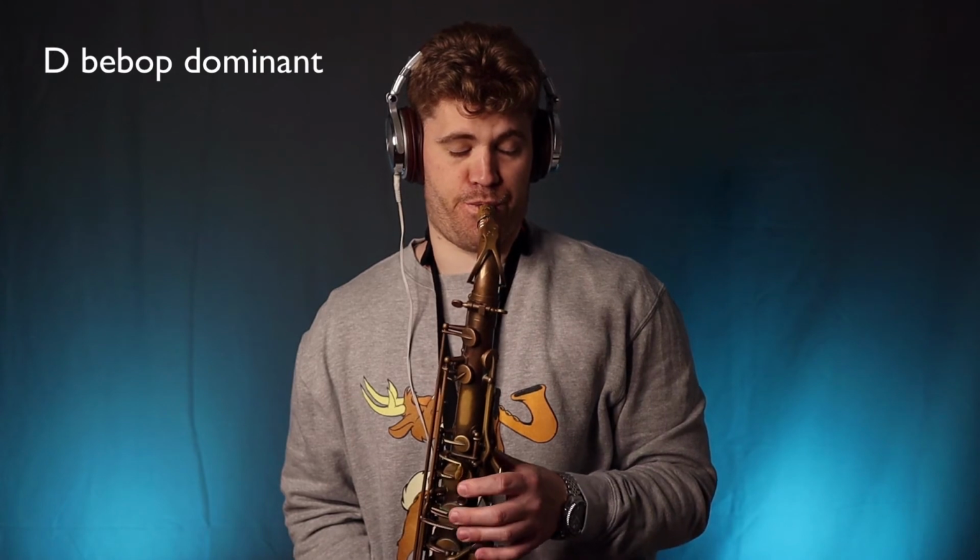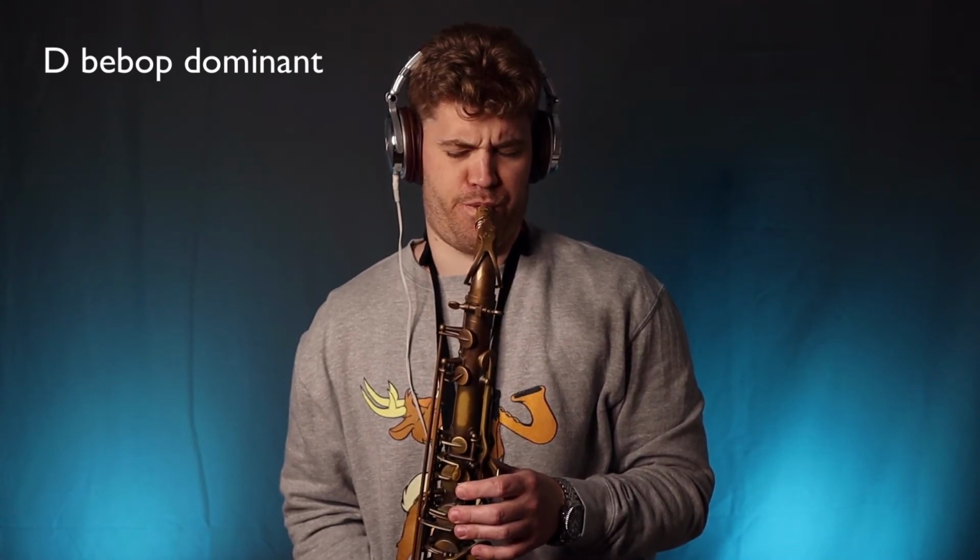You'll notice that we add the same note, the major 7th, to both our minor and dominant scales to create our bebop scale versions. Like the mixolydian or dominant scale, we would typically play our bebop dominant scale over a dominant chord.